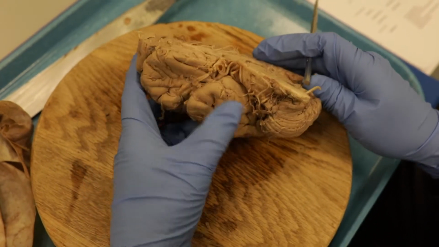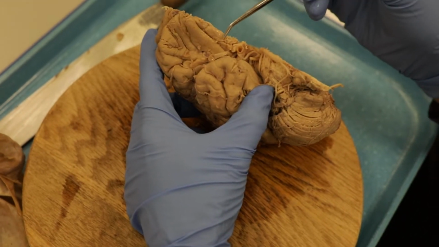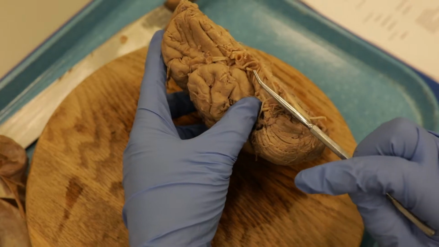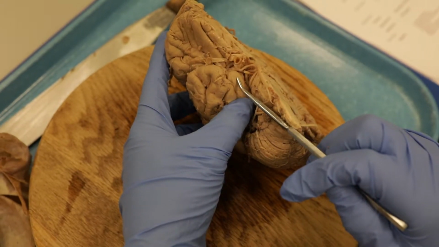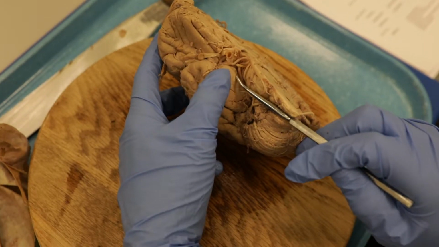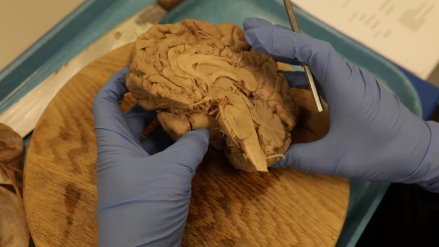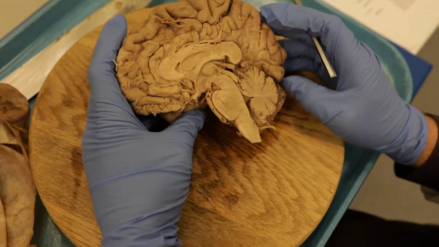Now if we just turn this over, we can see again the gyrus rectus right here. Here is the temporal lobe with the parahippocampal gyrus and the uncus. So just as you're doing the lab here, always orient yourself, make sure you remember where you're at.